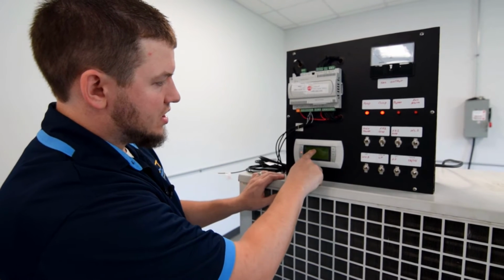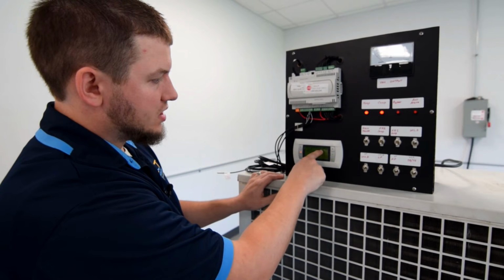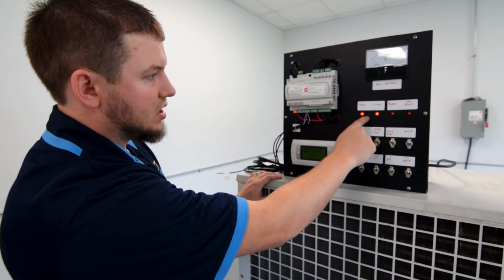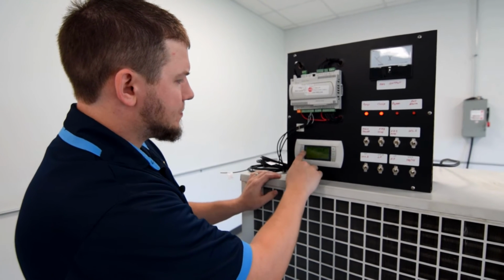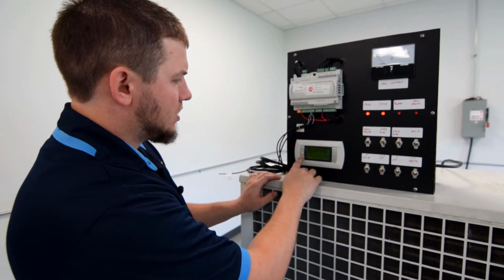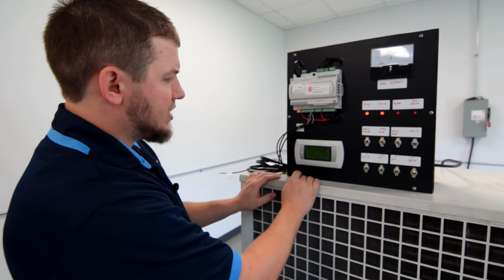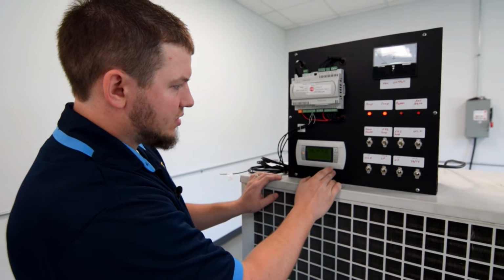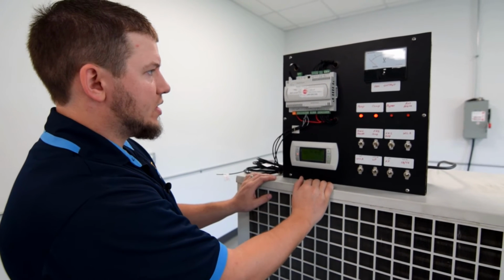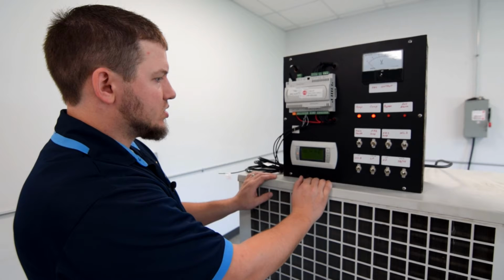You can also see in here that the compressor's running, and so is the pump, which is also showing up here as well, showing that these two are correlated. Okay, so at this point, we've now been able to turn on and off the chiller. We've gone through the set point and how to adjust that. Now let's say what happens if this unit goes into an alarm state.